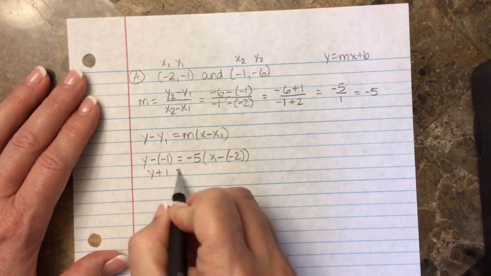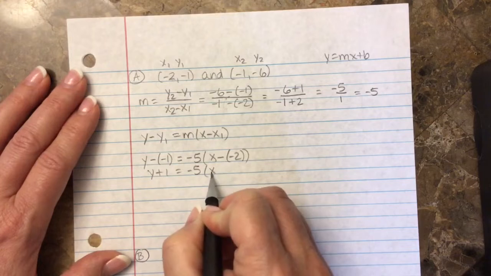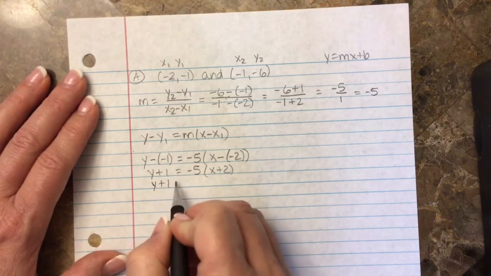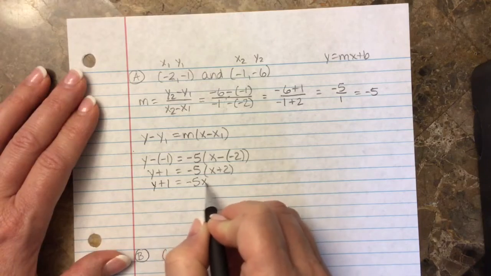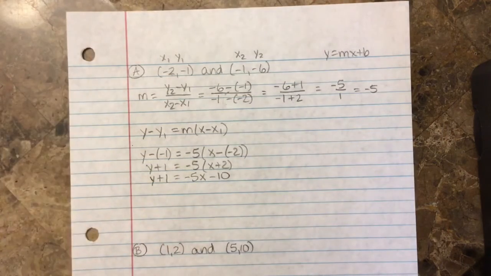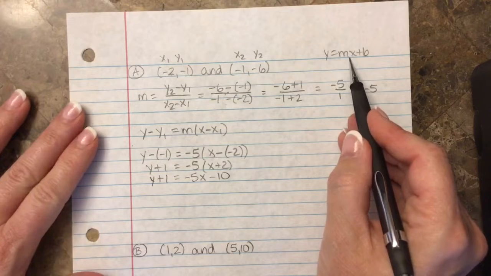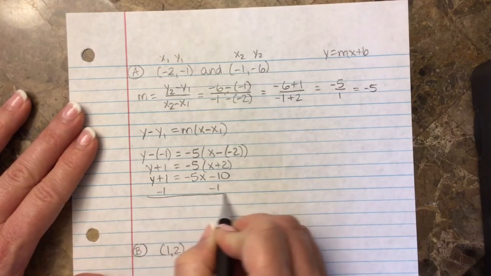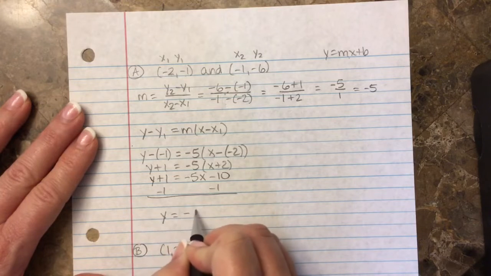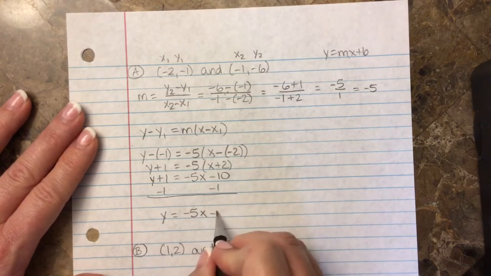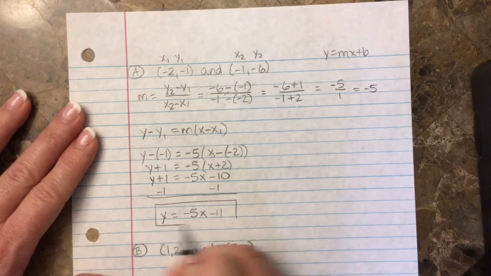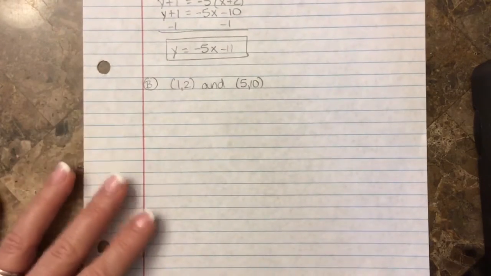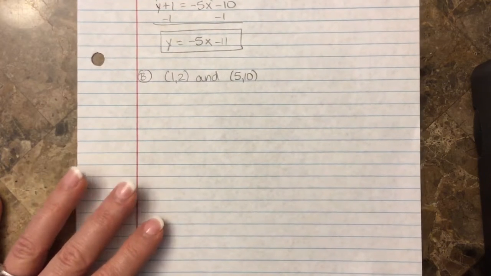So y plus 1. Now I'm going to distribute. Okay, and we still want to solve for y. Remember, we're trying to reach this format, so we're trying to isolate y. Okay, so y is equal to negative 5x minus 11. All right, let's do another one. You try it, and then pause the video, and then come back and see if you got the right answer.